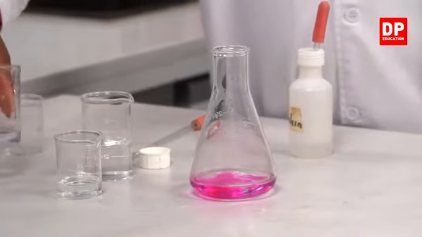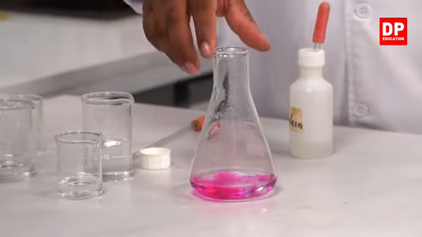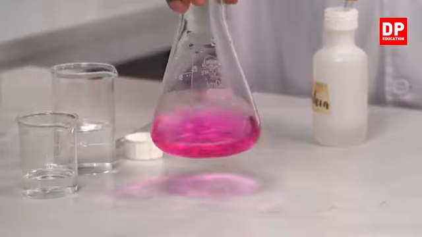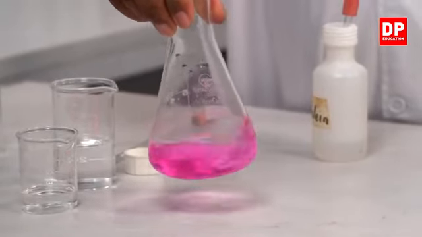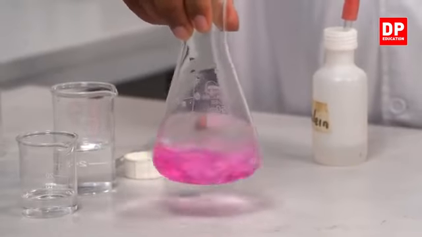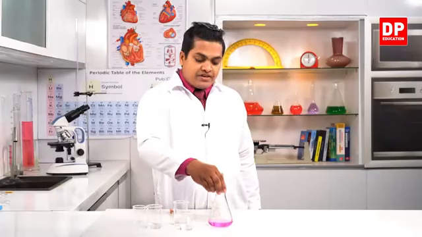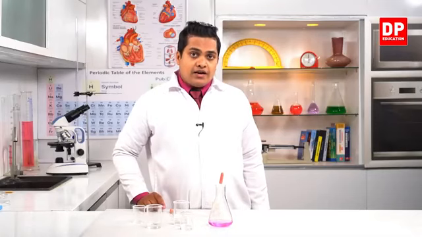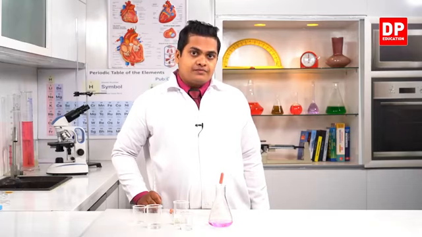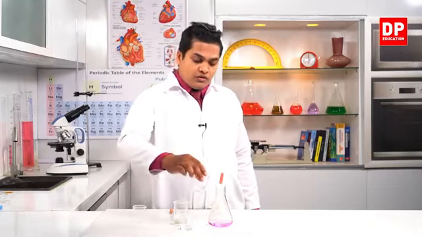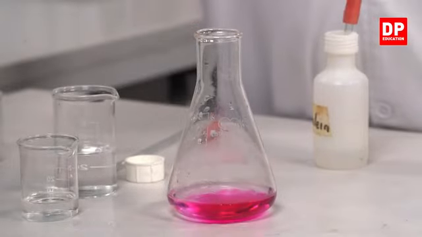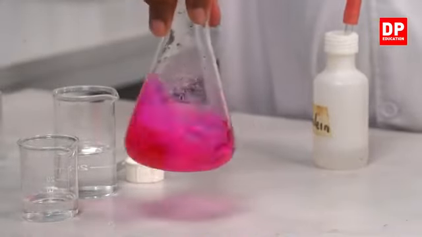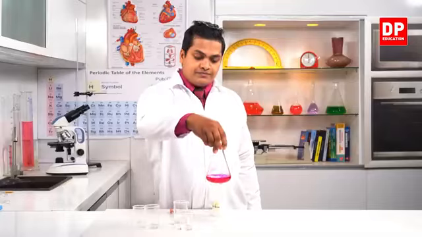See, as soon as I add sodium hydroxide solution once again, the color is going to reappear. See, once again the color is reappearing. It means that once again the basic nature of the solution is turning back on. If I add more, then once again it will take the initial dark pink color.